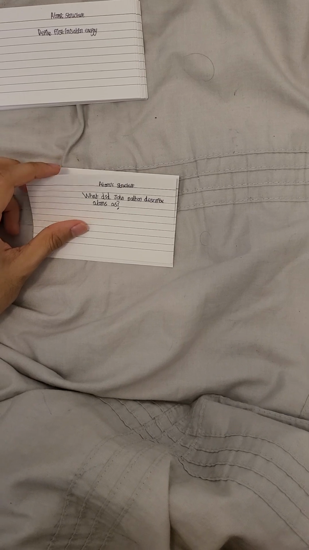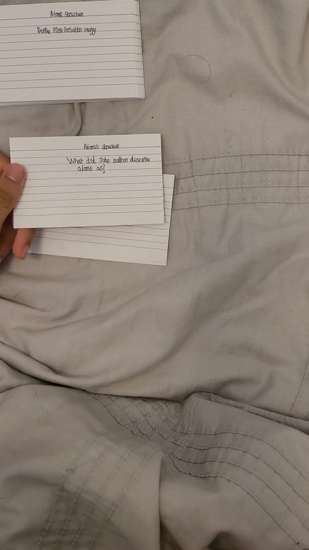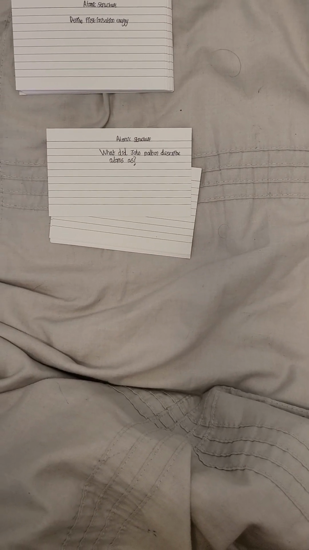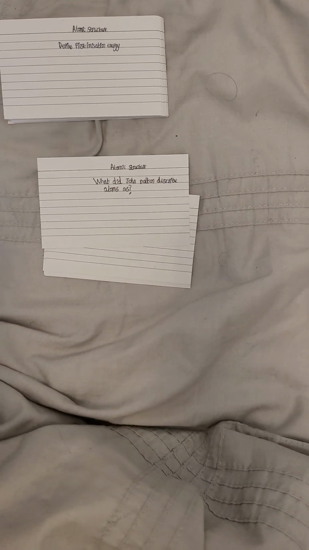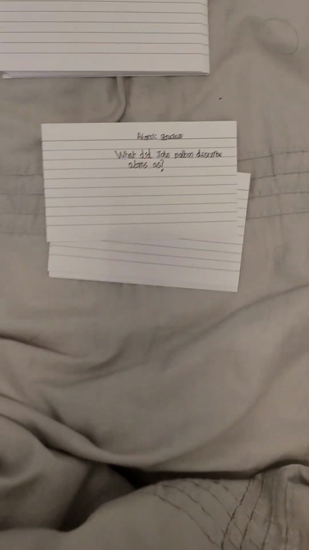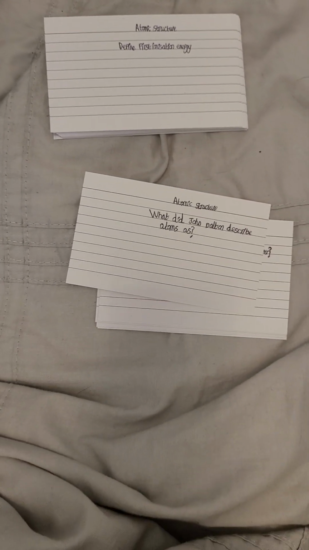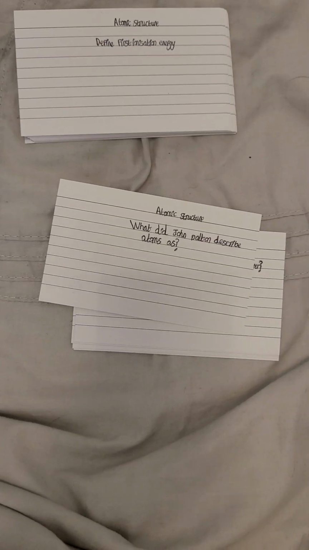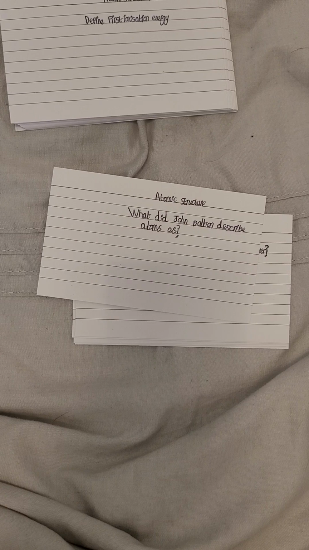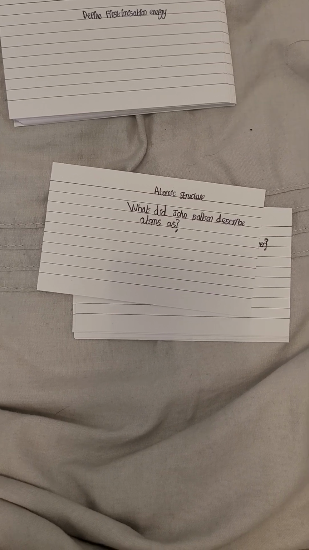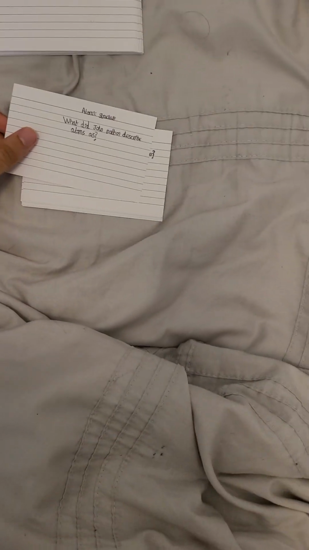John Dalton described atoms as solid spheres. With atomic structure, like the history of it, the specification is very broad, but if I have a look at the specification, they would never ask you specifically about John Dalton.